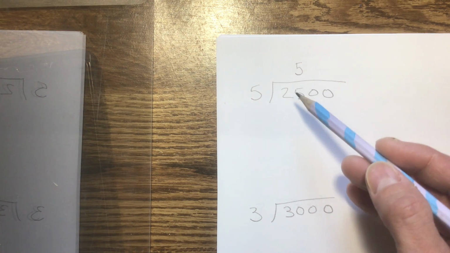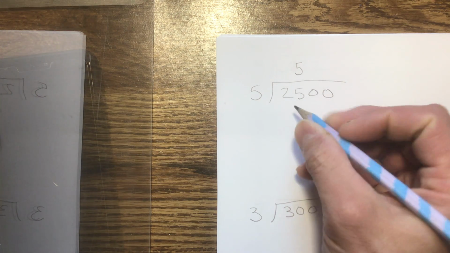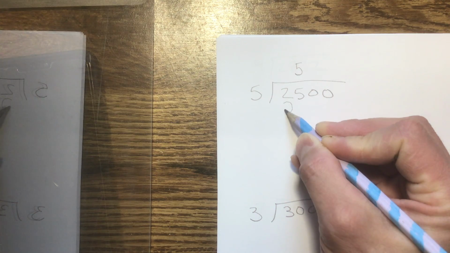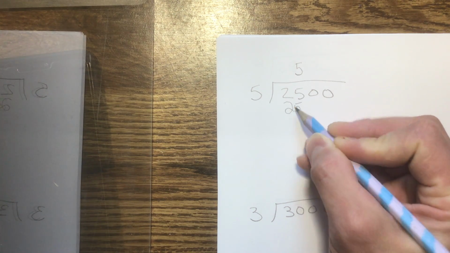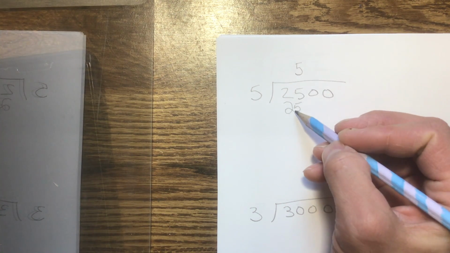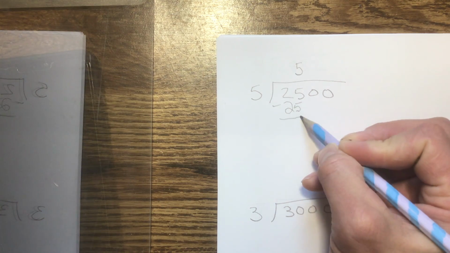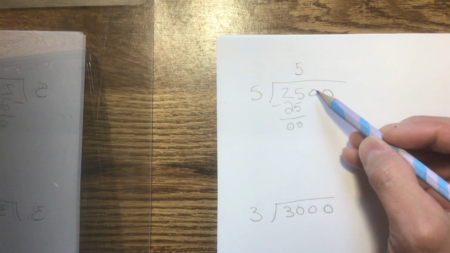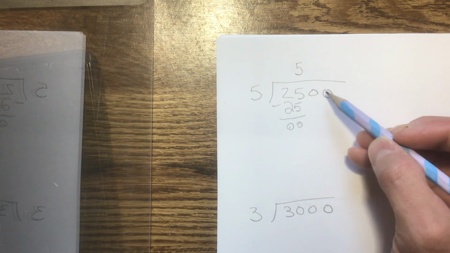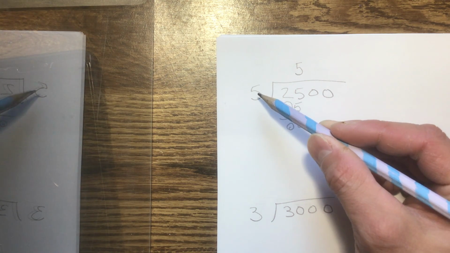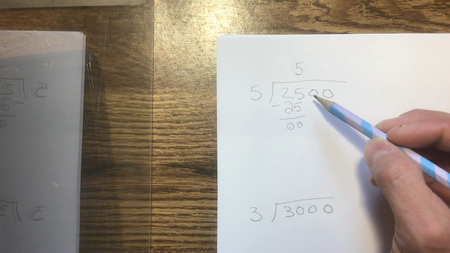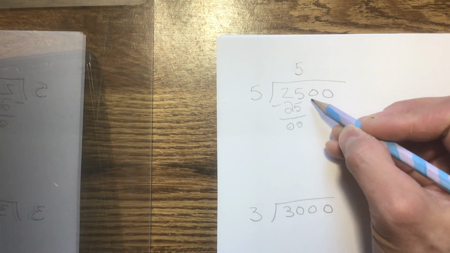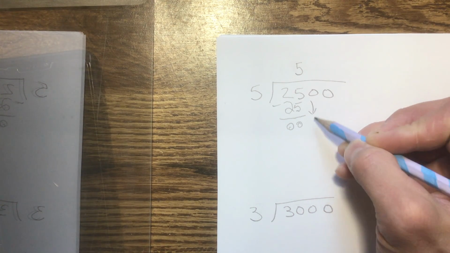5 times 5 is 25, right? So technically we would normally write 25 below it to show that these two numbers give us that. We would subtract and we'd wind up with 0. Okay? Now we're not done because we still have other numbers over here. So we have to keep asking ourselves, 5 into 0 how many times? Really in division you normally bring that number down.